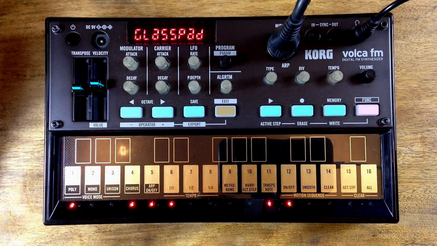So now we know how to edit our sounds at a basic level. In the next video, we're going to have a look at saving presets and how that's managed on the Volca FM.